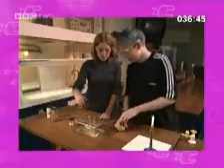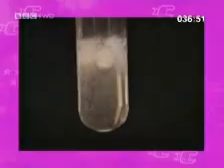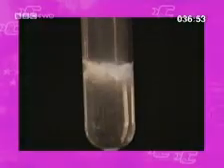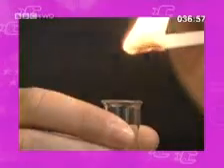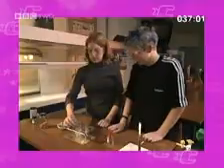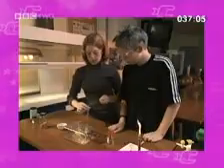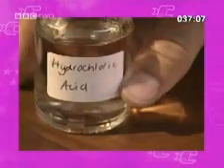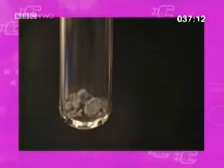Dilute hydrochloric acid is added to the metal magnesium, and straight away the reaction fizzes, letting off bubbles of hydrogen gas which can be tested using a lighted splint. Ready? Now let's try zinc. Powdered zinc is used, and again with dilute hydrochloric acid, the reaction is far less vigorous, but hydrogen gas can still be tested for.